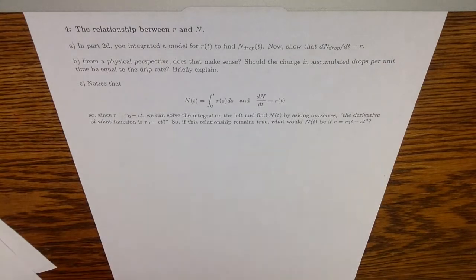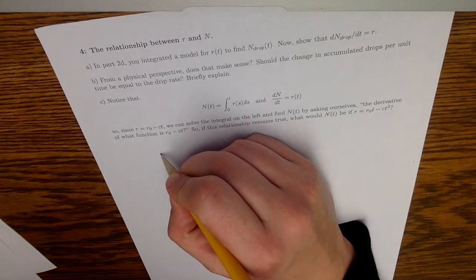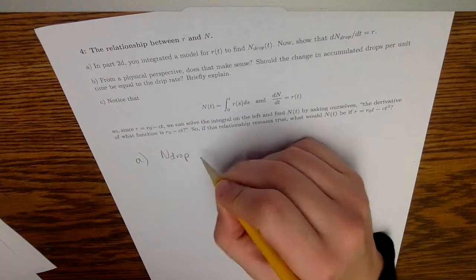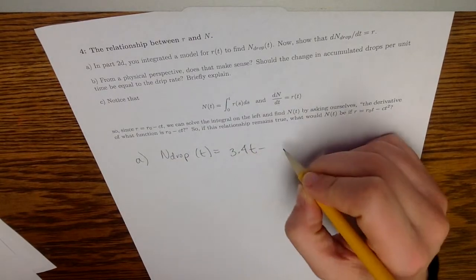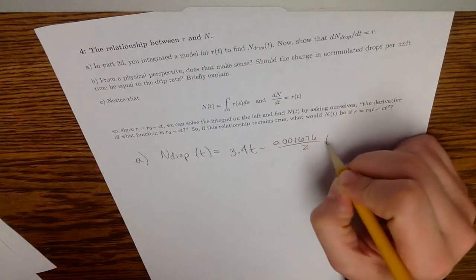Okay, on to problem 4. So in part 2D, you integrated a model for the rate to find the number of drops that are accumulating. Now show that if we differentiate the number of drops, we'll get back the rate. Okay, so remembering that our n drop from part 2D was 3.4t minus 0.001676 over 2 t squared.